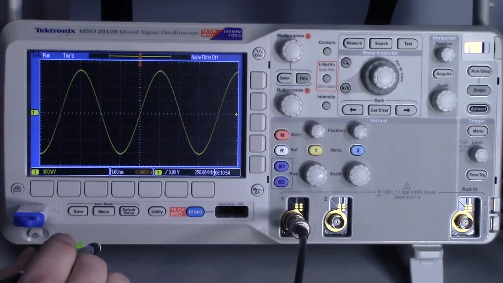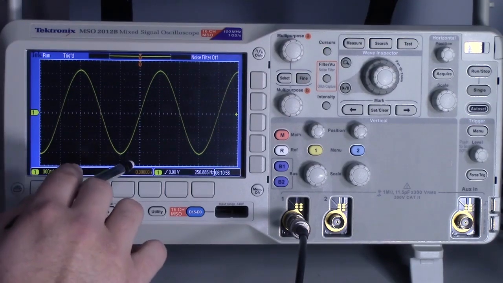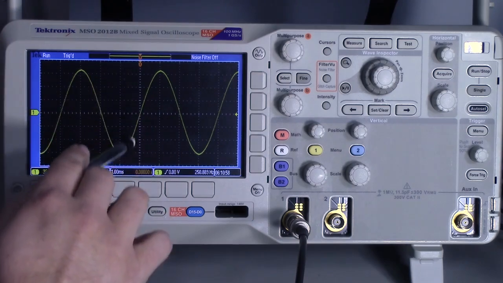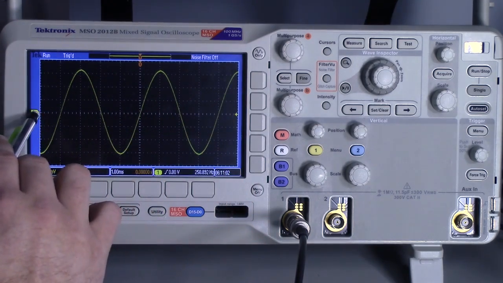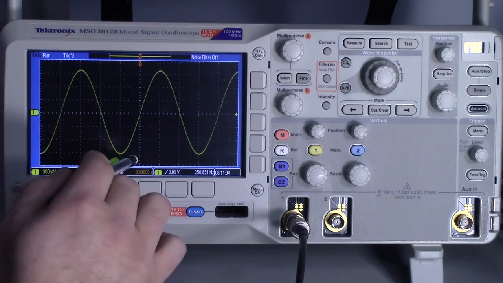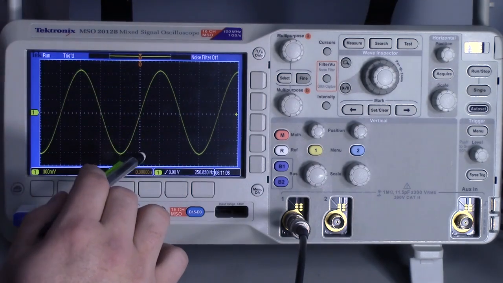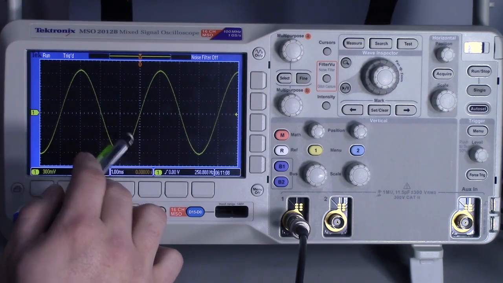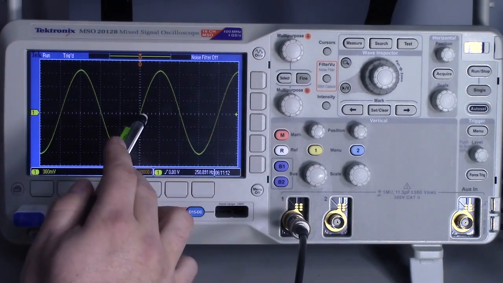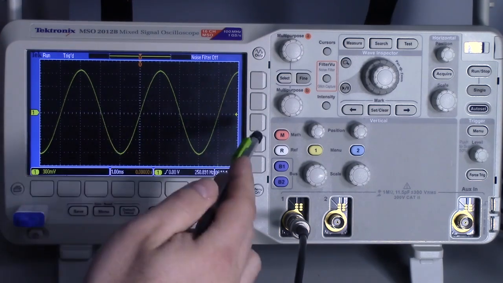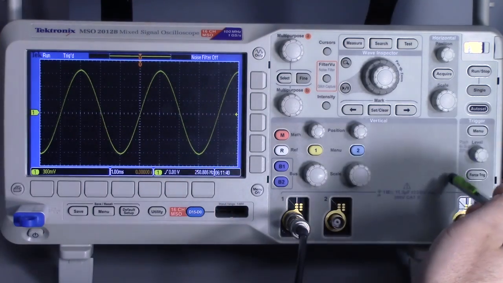Another thing I want to mention just briefly is that you can see this center graticule. We can move that. The center graticule, think of it as the time that equals 0. You can think of this as kind of like negative time, and this is positive time. That's only time with reference to the trigger. The trigger section on the oscilloscope is over here.